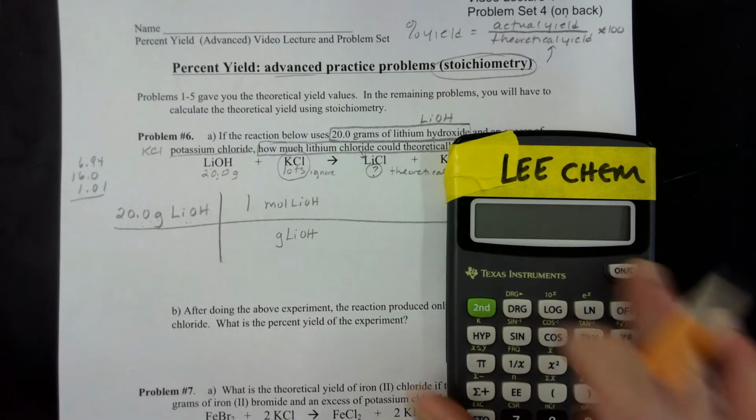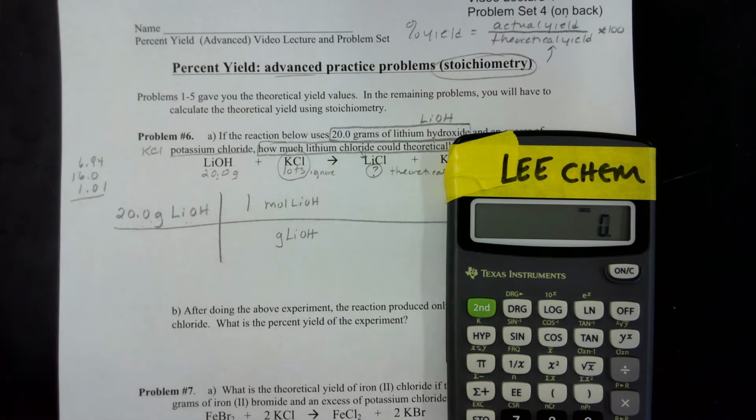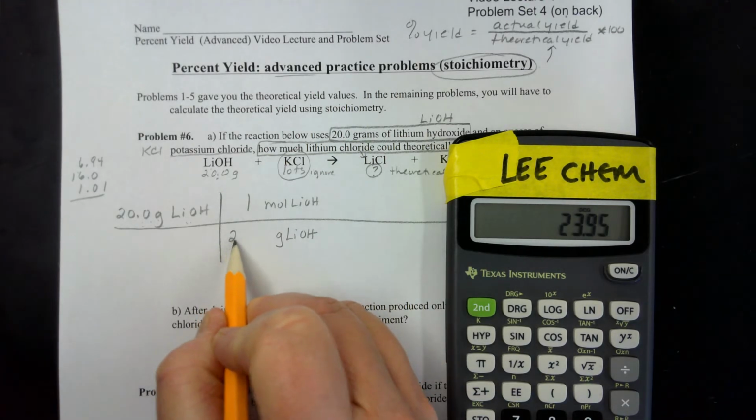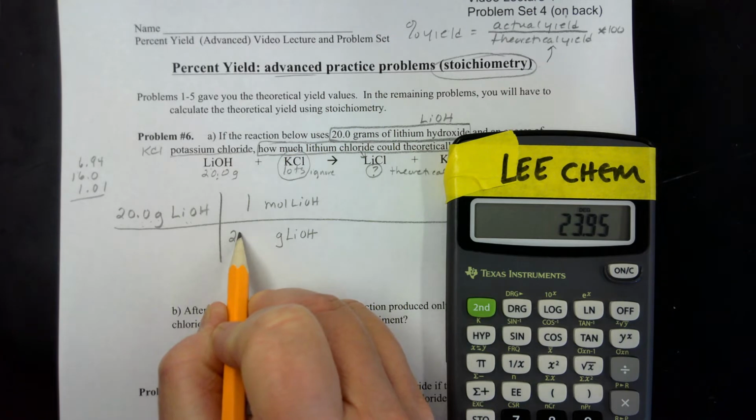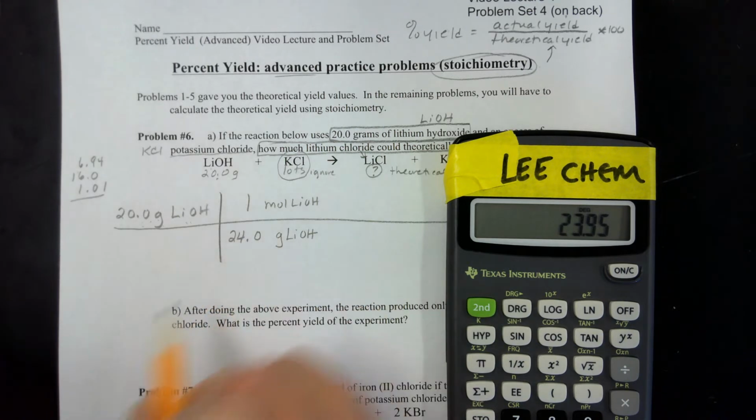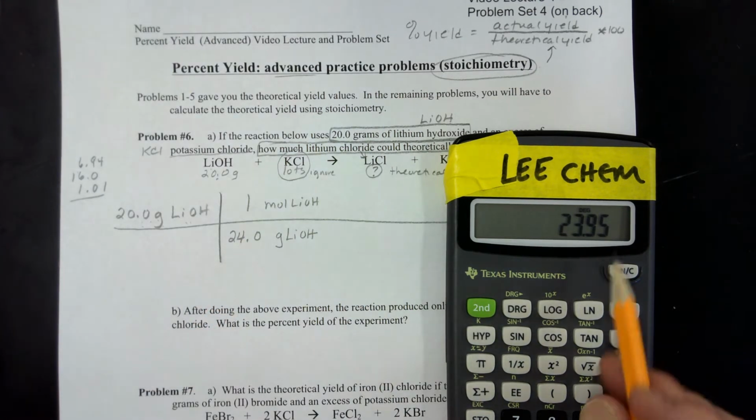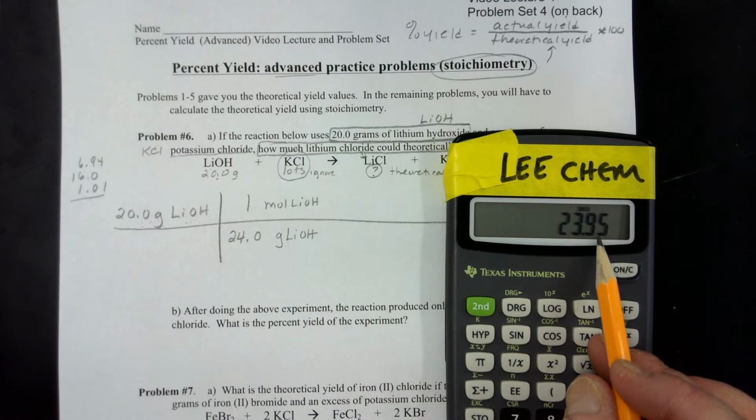So that's the molar mass. Just a quick side calculation, 6.94 plus 16 plus 1.01. So we get a molar mass of lithium hydroxide to the nearest tenth to be 24.0. Going to the nearest tenth, rounding up.